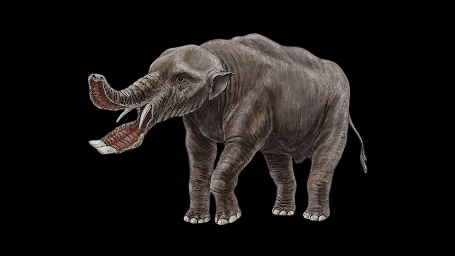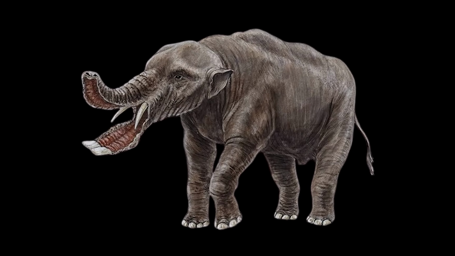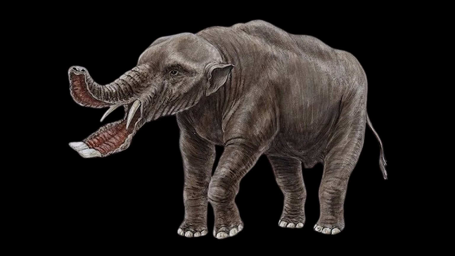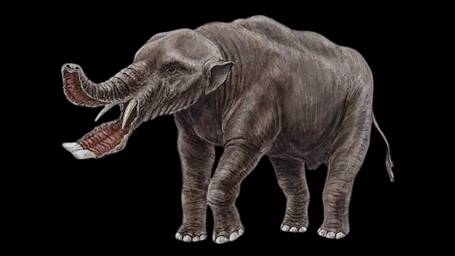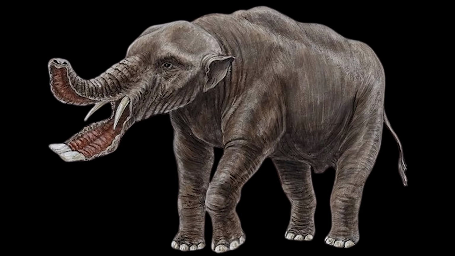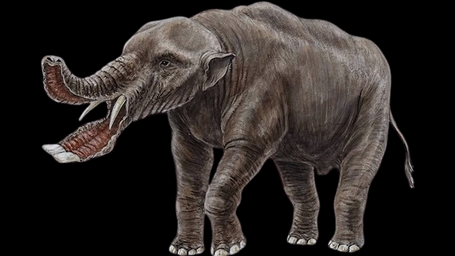Fossil evidence of the Platybelodon has been discovered in Asia, Africa, and Europe, so it's been all over the world. The genus contributes to our understanding of the diverse evolutionary history of proboscideans, a group that includes well-known members like elephants, mammoths, and mastodons.